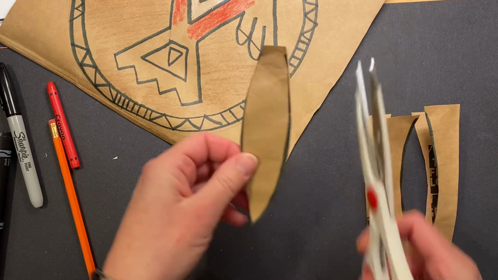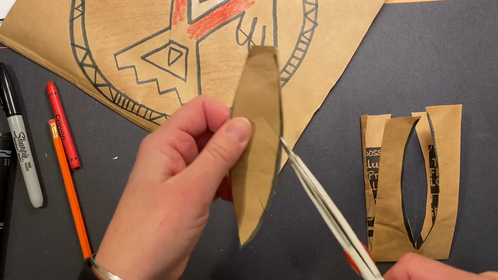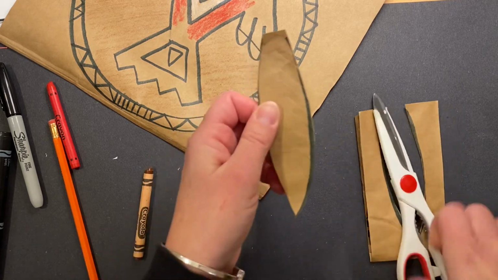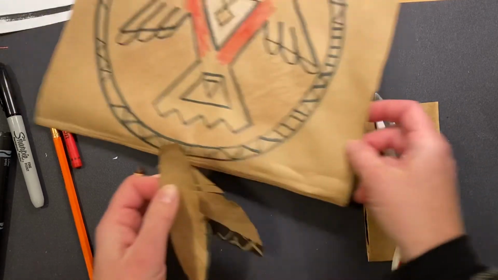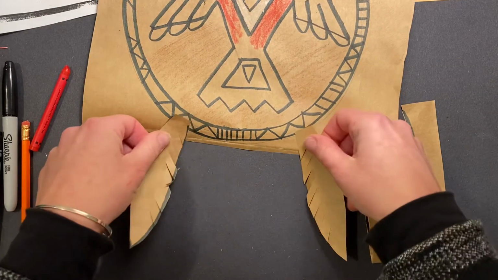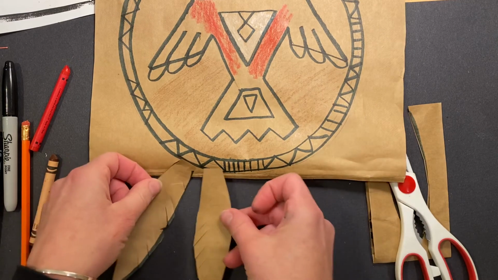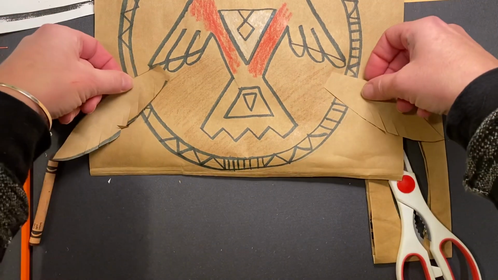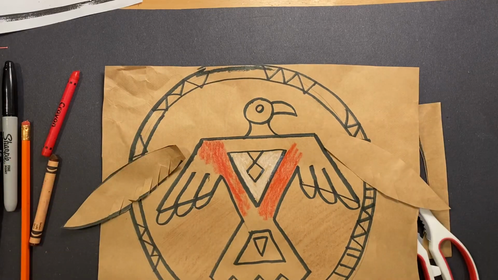Feel free to keep them together and snip the edges to create that ruffle look. And this might be neat. You could attach these to the bottom of your shield. They could line around. You could have them up on the edge like the ones we saw on the samples. So all sorts of creative ways. Your turn.